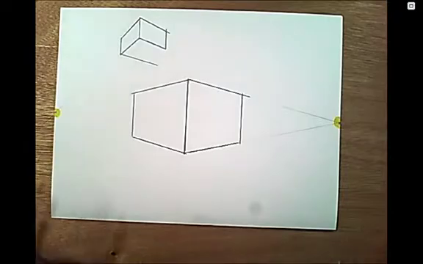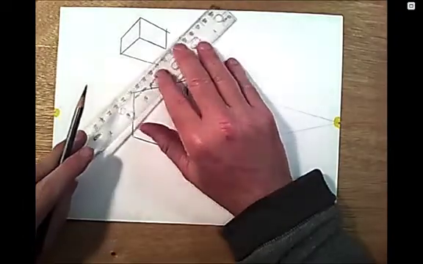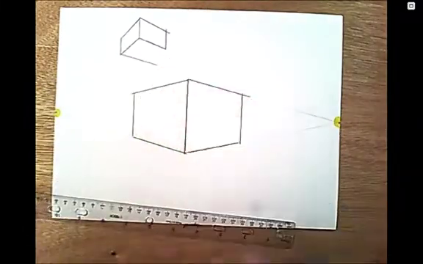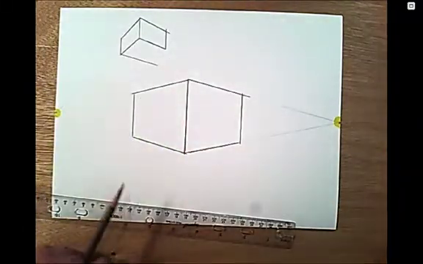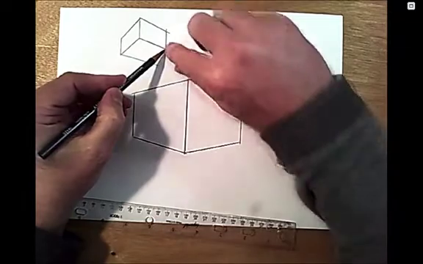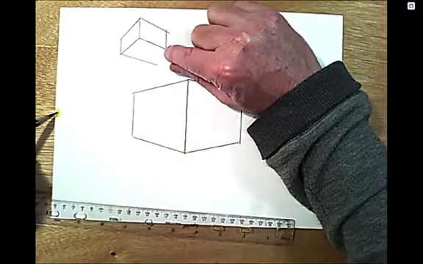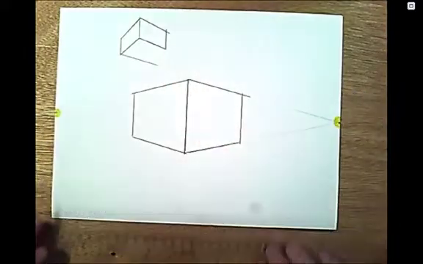Now, here's where it can get a little confusing. Our brains will want to just finish it off. Oh, connect these. I'm going to draw a line. But we don't do that. Instead, I'm going to go from this corner, and I'm going to draw a line that connects to this vanishing point. So let's do that.